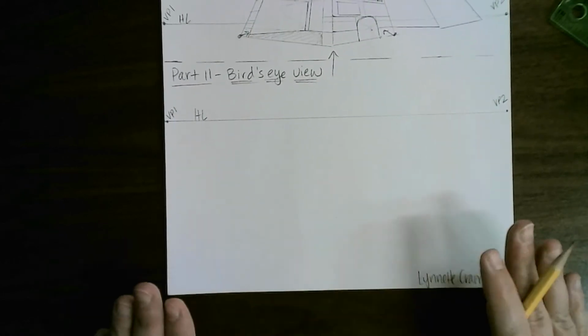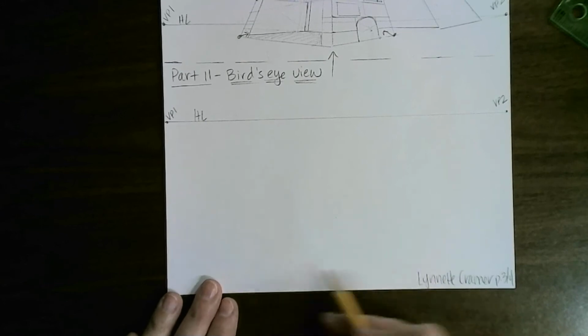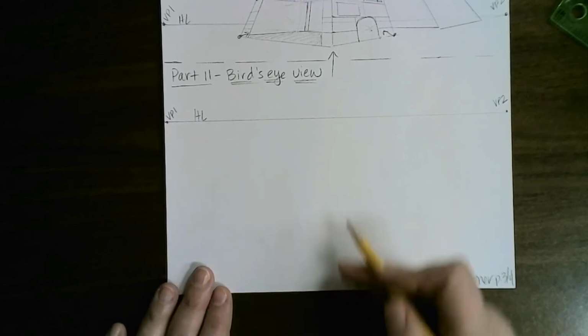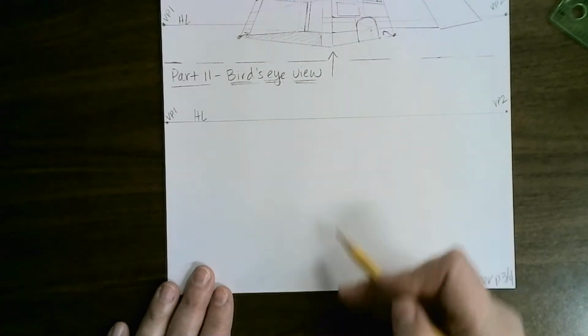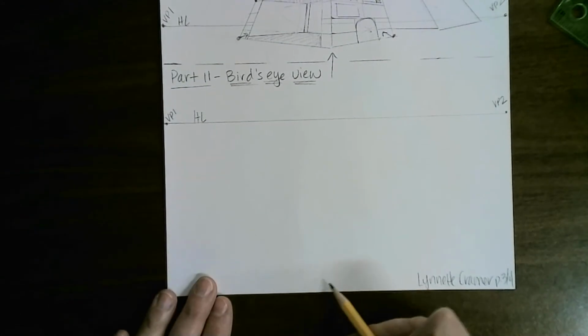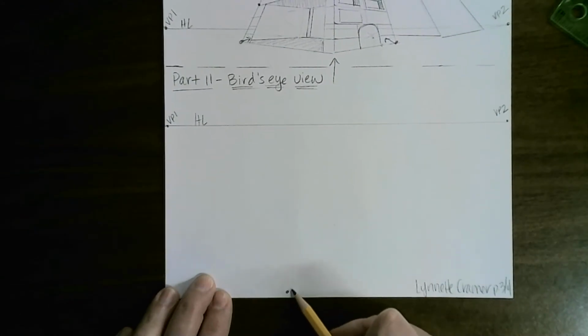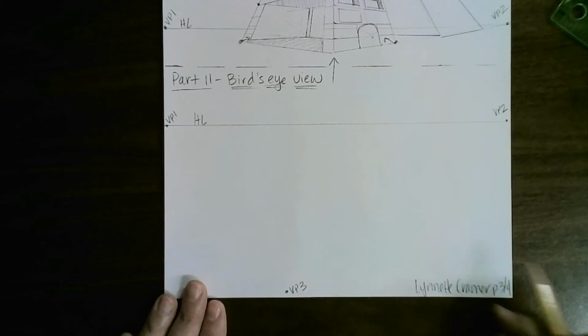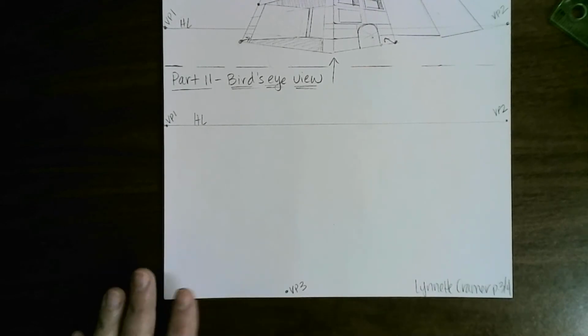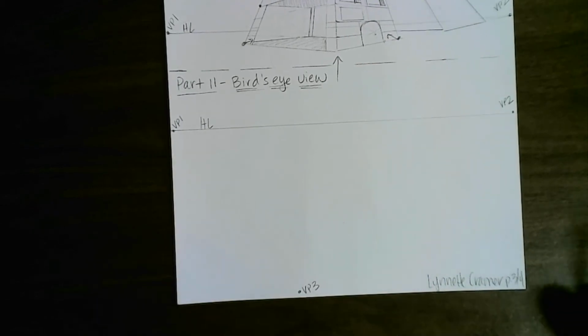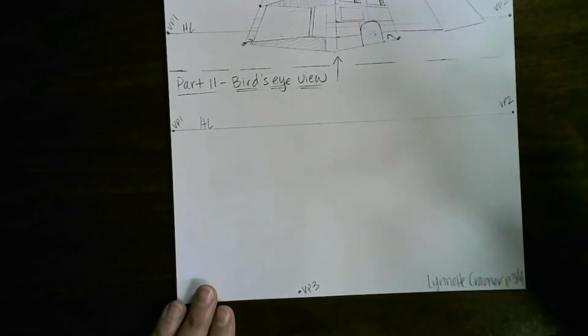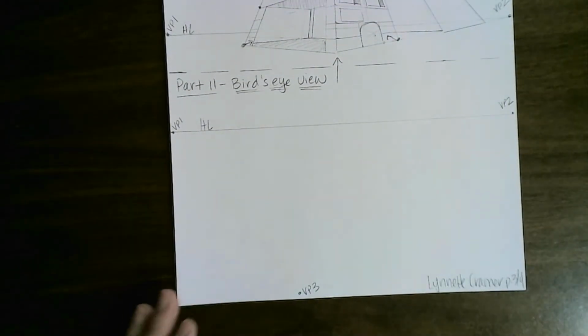Your third vanishing point, you can move anywhere down below. So the closer you get to the vanishing point, the more extreme. So we're going to go a little bit further away, and I'm going to do VP3. So VP3, you can kind of move around. All right, so for bird's eye view, you can usually see the tops of things.